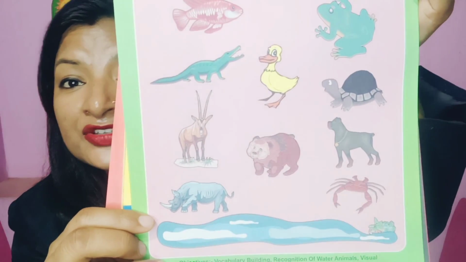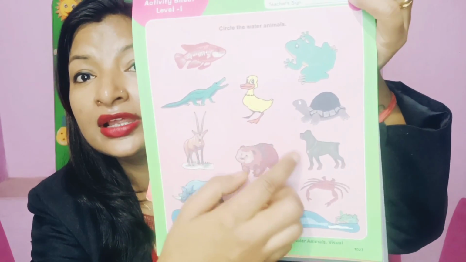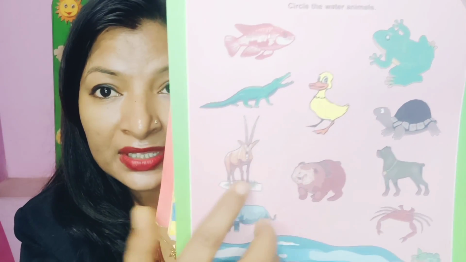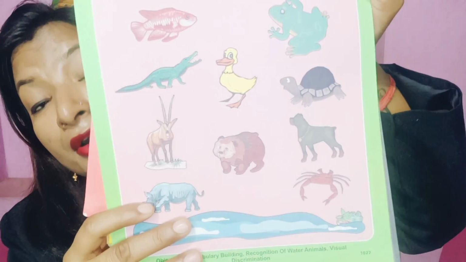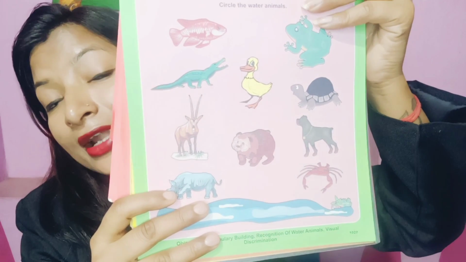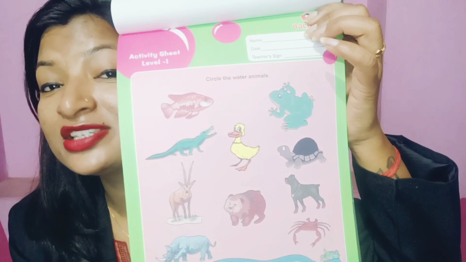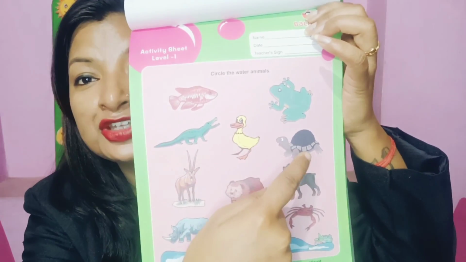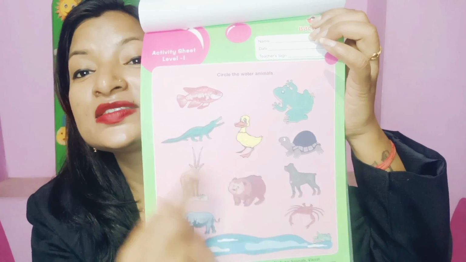Let's talk about the next one. The next one is crab. Crab is a water animal, duck is a water animal, and this bear, this deer, and this rhinoceros are not water animals, so we'll not circle these. So in this, how many water animals can you find? Frog, turtle, crocodile, fish, duck, and crab. Here are 6 water animals. By following that, you can understand different kinds of water animals, like water animals are those animals who live in water.